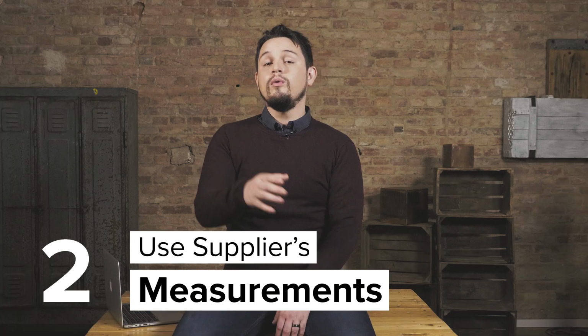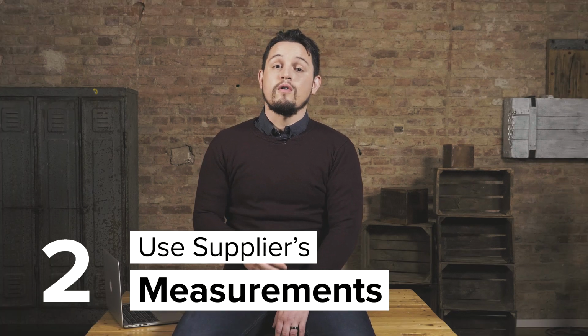If for some reason a supplier doesn't respond or is unable to provide you with a size chart, you'll need to stick to the standard Asian to US size chart. Unfortunately, this might not be completely accurate, but it's a start, and you can check the links in the description to find a standardized chart for yourself. Two, you can use suppliers' measurements to create your own size chart.